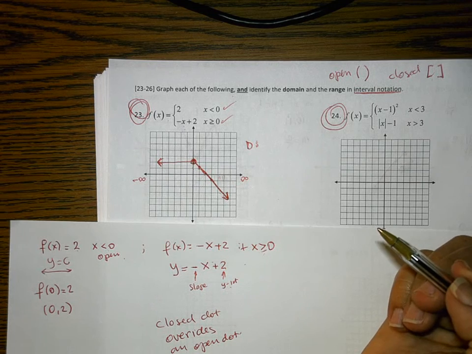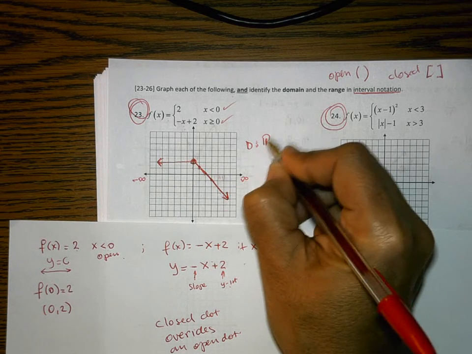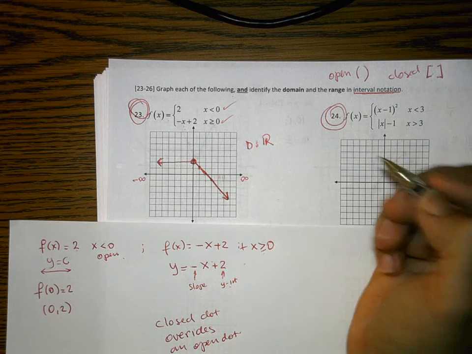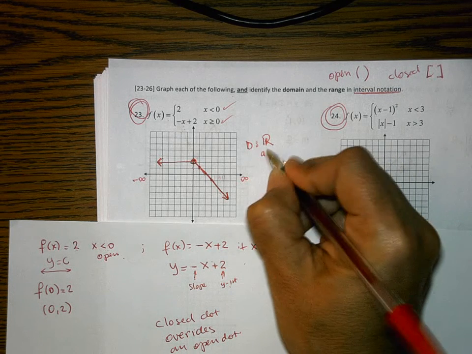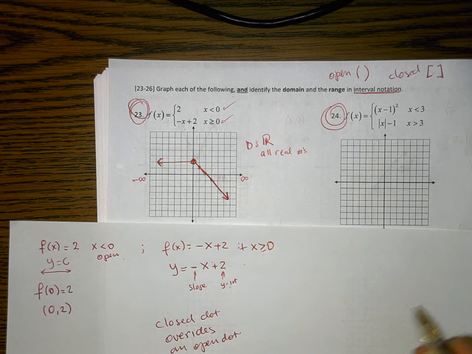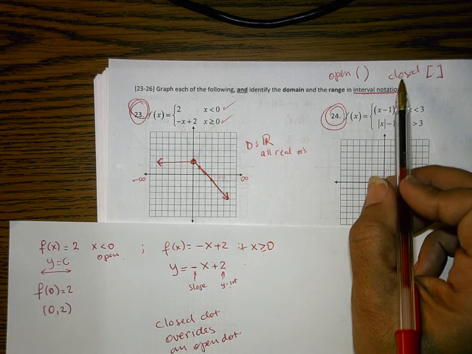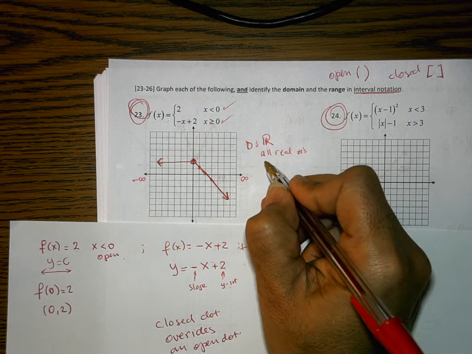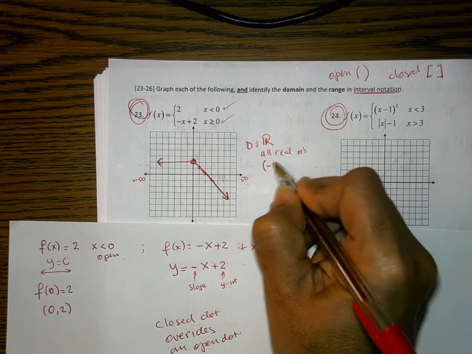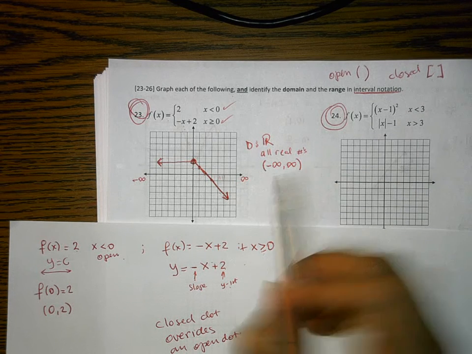So this is all real numbers. You can use the symbol for all real numbers to show me that is the domain, or you can write all real numbers. Okay? Either way, I accept it. But they want us to use interval notation. I just realized that. In interval notation, we have to show it from negative infinity to positive infinity. So that is the interval notation we're supposed to use here.